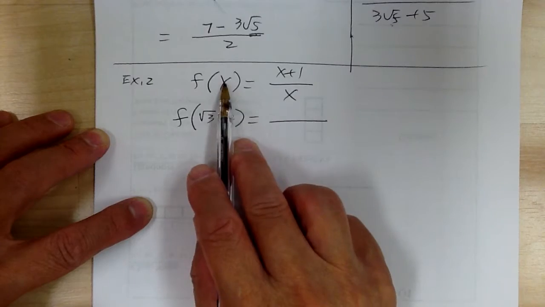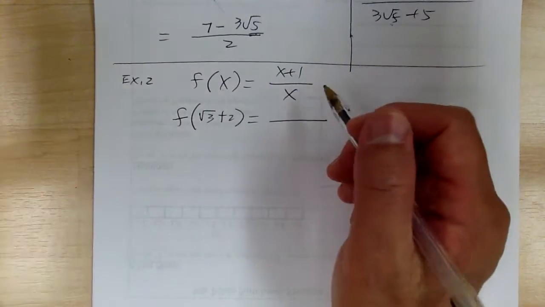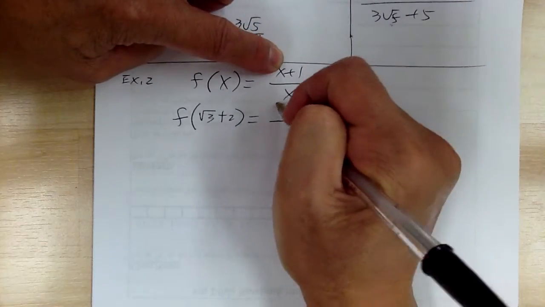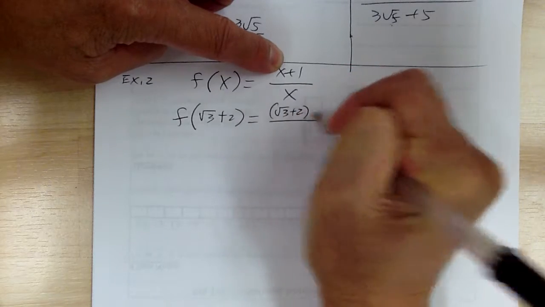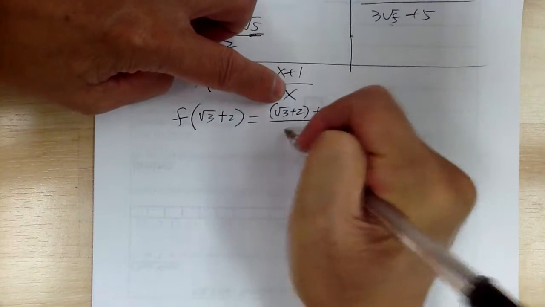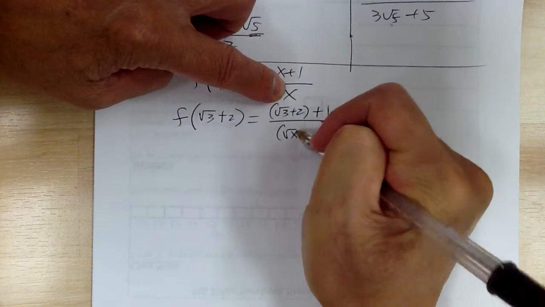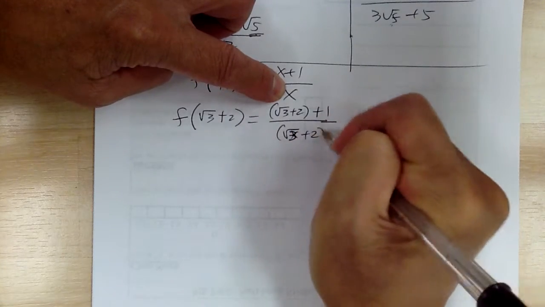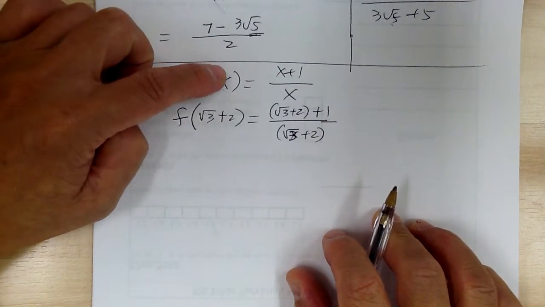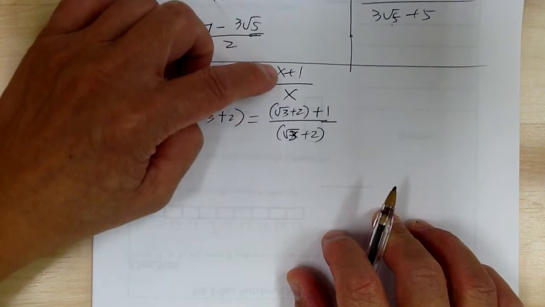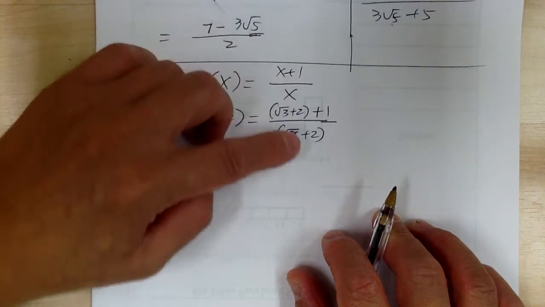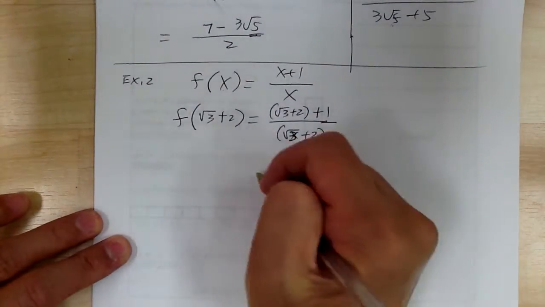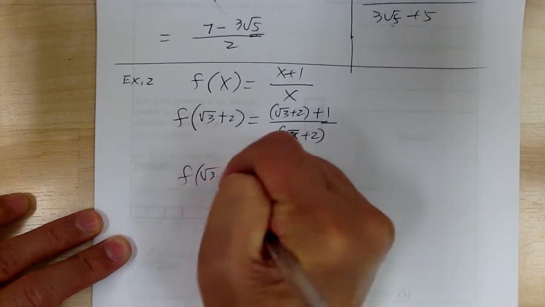So again, whenever you see x, you change it into whatever you're going to evaluate. Everybody see that? When you see x, change it into that. And then after that, you can go ahead and evaluate.